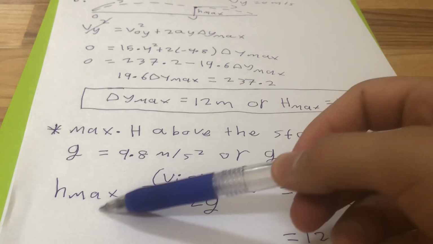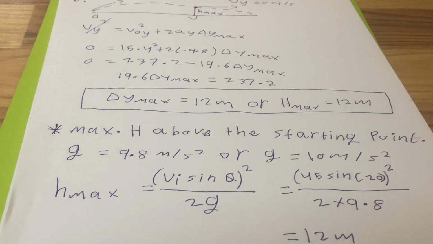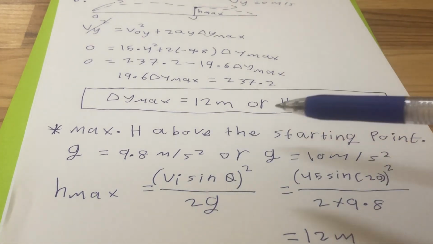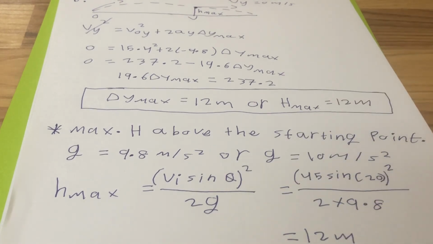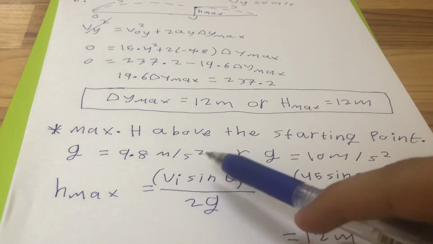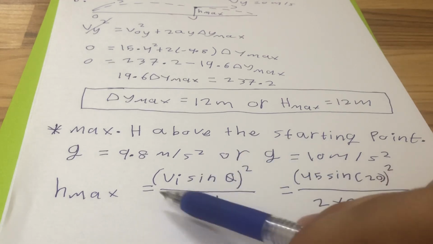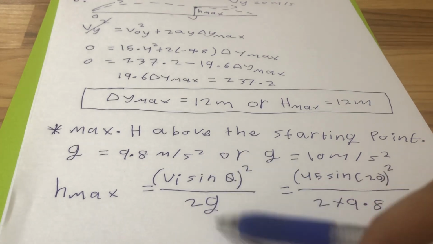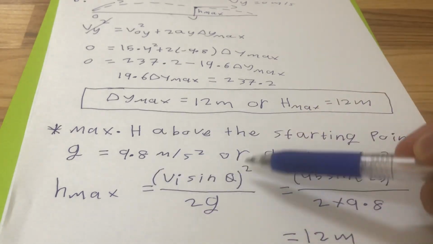So when the question says find the maximum height and you don't want to use kinematics, use this. You can use kinematics or this formula, as you like. The formula is h max equals Vi times sine theta, or sine angle, over 2g, which is 2 times gravity, all of it squared.